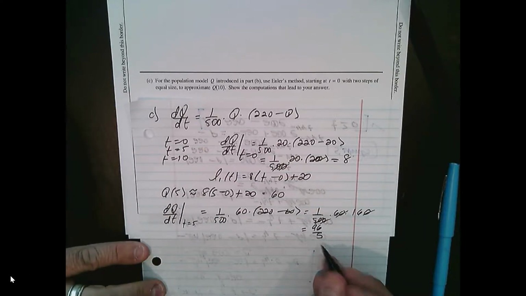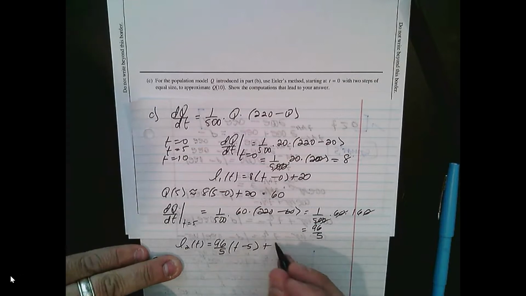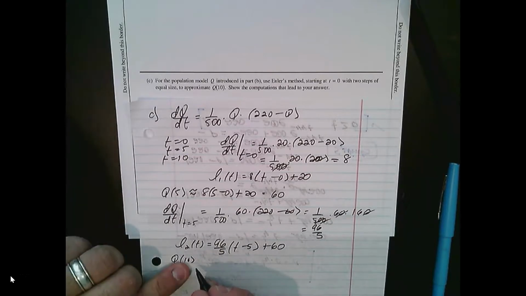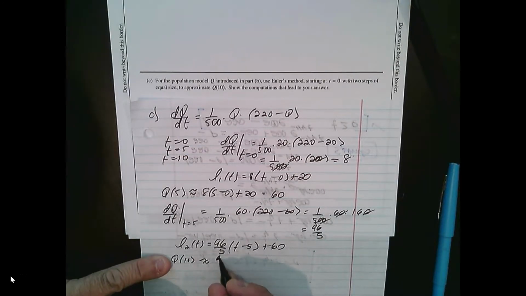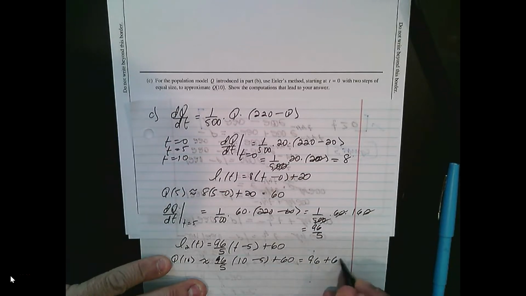That's your slope. With that slope, you're going to find your second tangent line. So 96 over 5 times t minus 5 plus 60. You're then going to use that to approximate the population at time 10. Population at time 10 is 96 over 5 times 10 minus 5 plus 60. 10 minus 5 is 5. 96 over 5 times 5 is 96. 96 plus 60 is 156. The 156 is your final stop. It's your approximation for the population at time t equals 10.